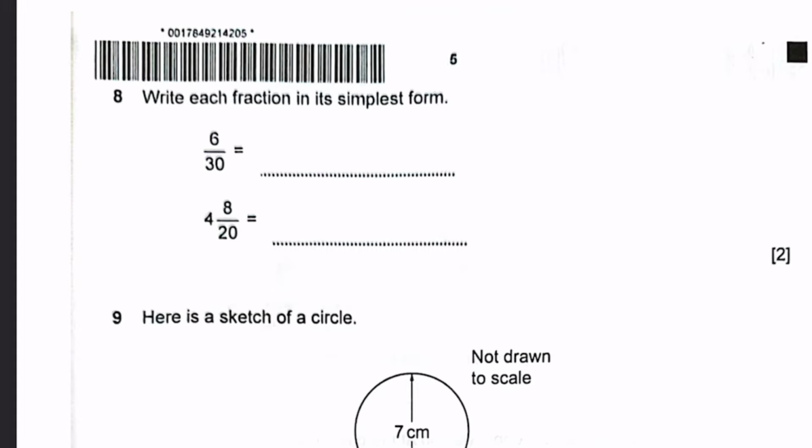Write each fraction in simplest form. 6 by 30. We can divide both sides by 6 to get 1 by 5. Now 4 and 8 by 20. We leave the whole number part. Now we can divide the numerator and denominator by 4 to get 4 and 2 by 5.